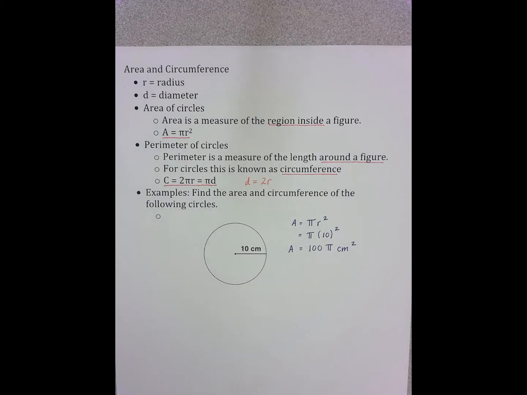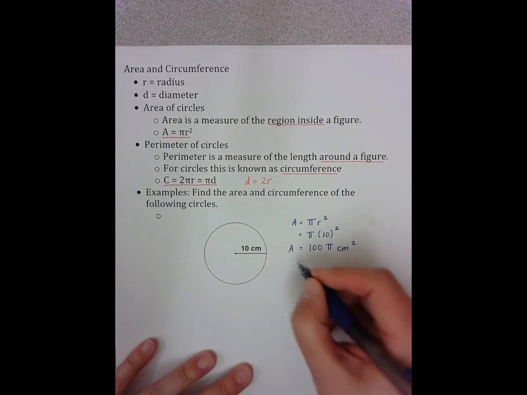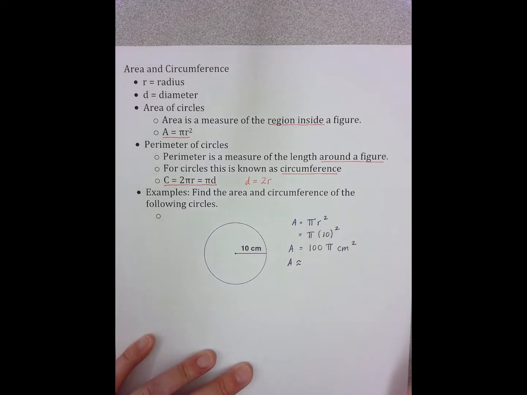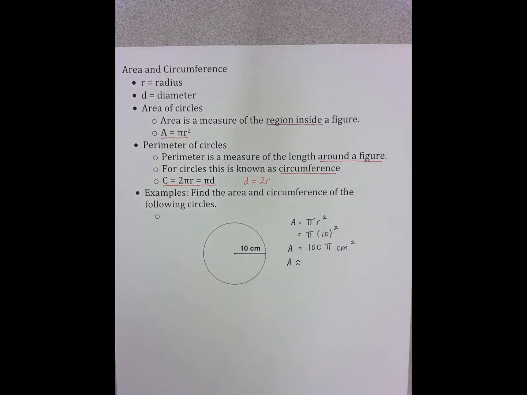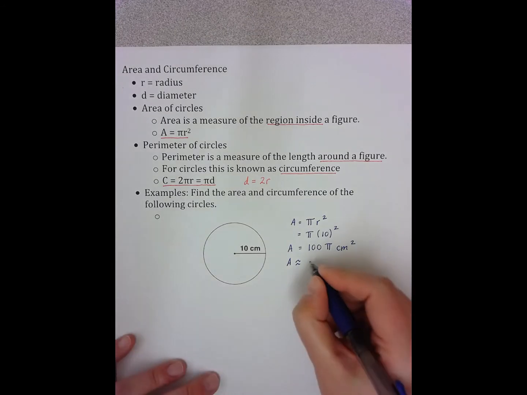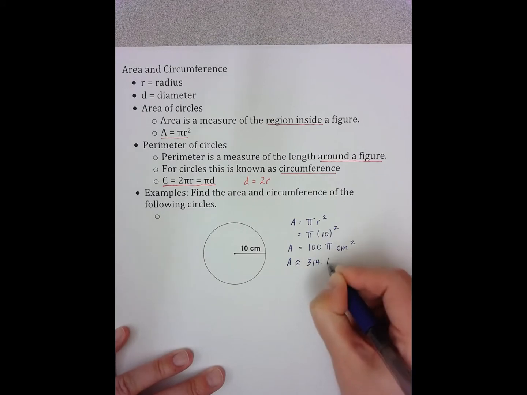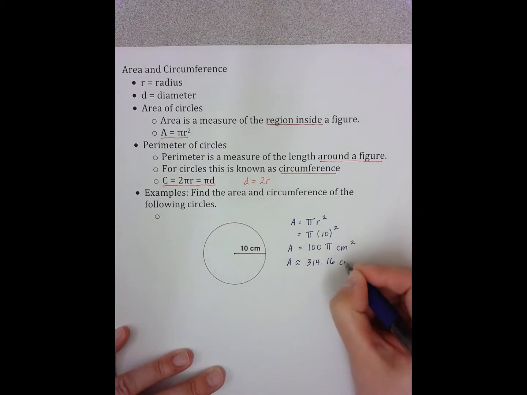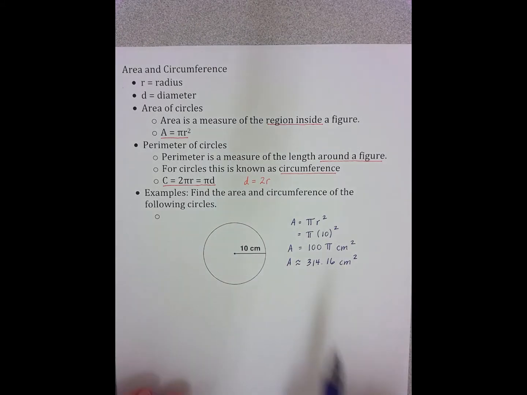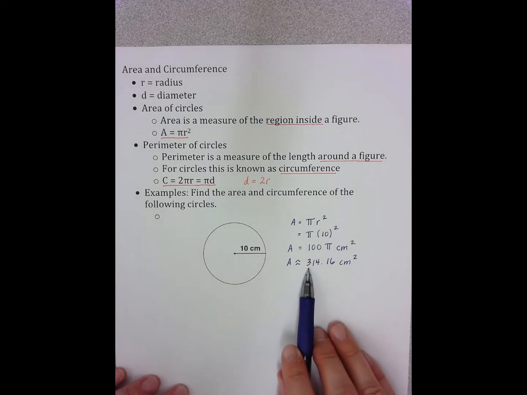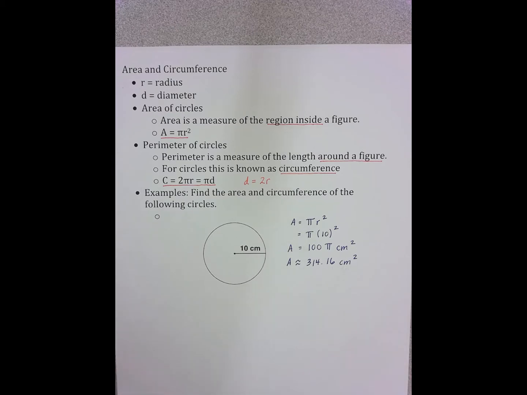Pi represents a number that has a decimal, and after the decimal it goes on forever and ever. But by leaving it as the symbol pi, I have it as an exact value. I can also represent this number using an approximation. To do that, I either need to approximate pi as 3.14 and multiply it by 100, or use the button on my calculator for pi. That's what I did. I found that 100 pi is approximately 314.16 centimeters squared.